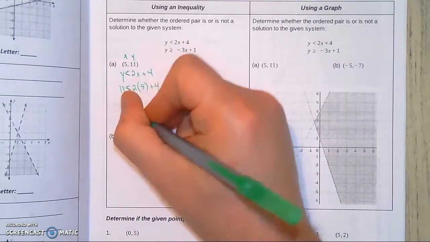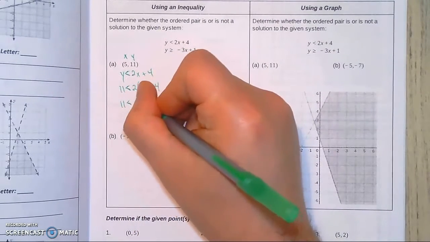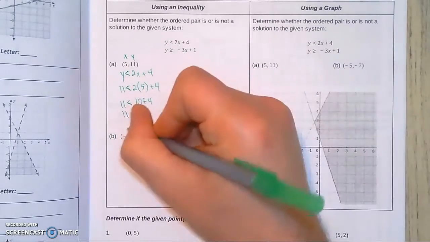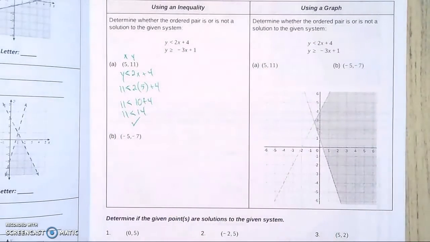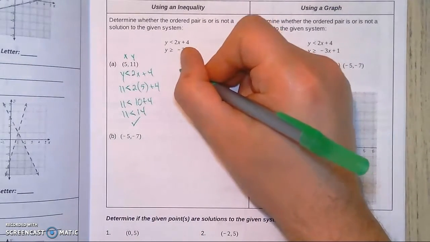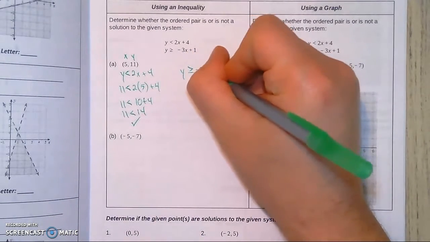And then I get 11 less than 2 times 5 is 10, 10 plus 4 is 14, 11 less than 14 is true, so I'm just going to check that off.